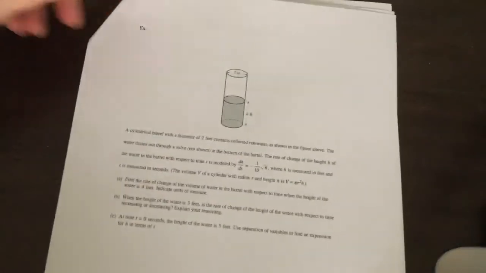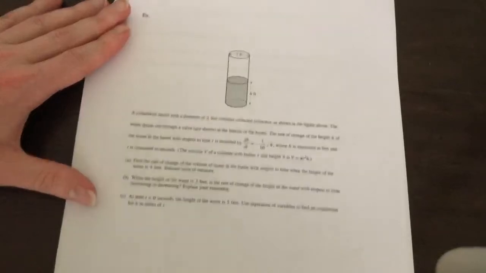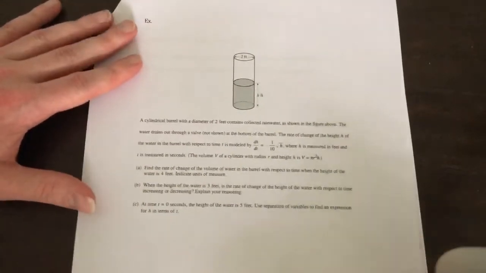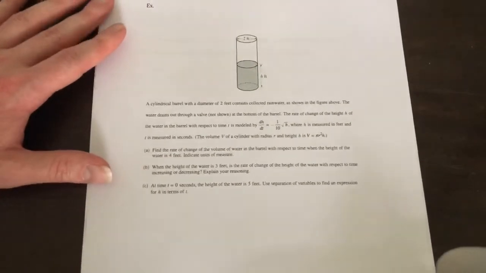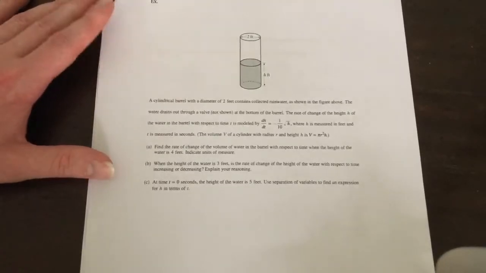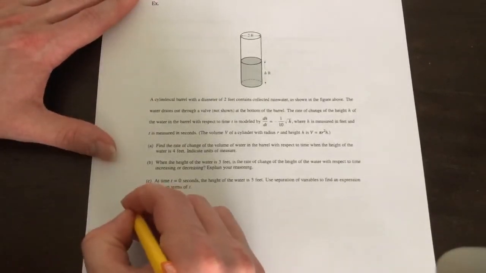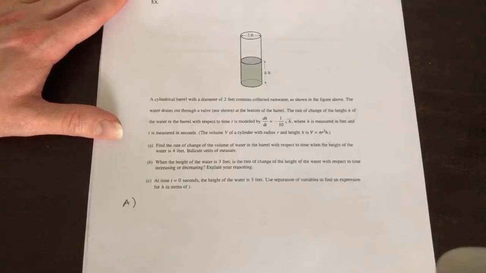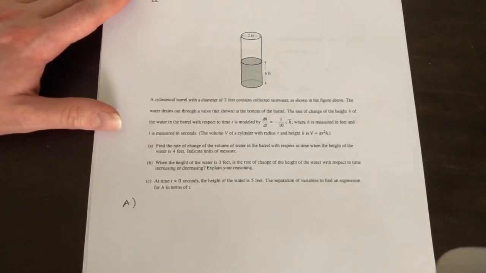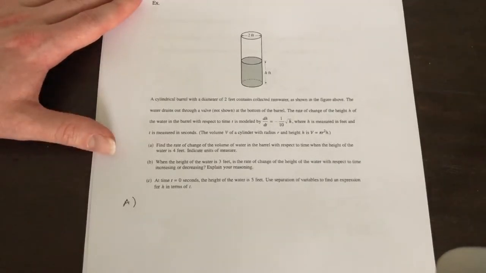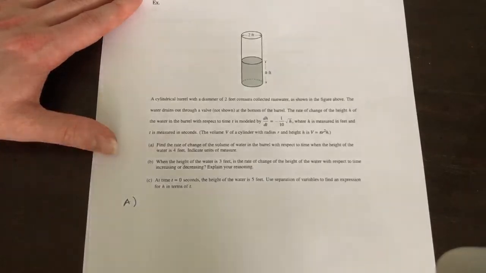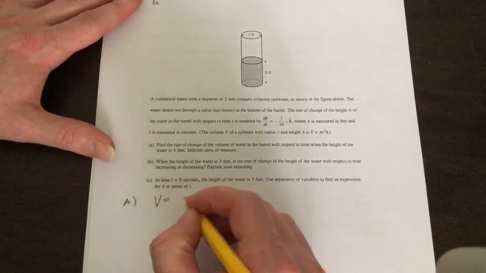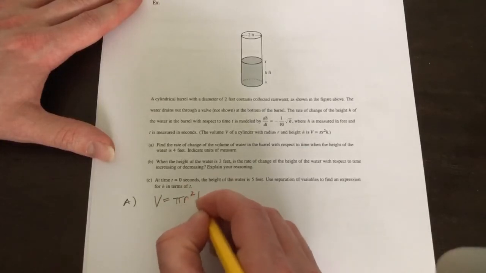Last example problem. The last example problem was a question from the 2019 AP test. Okay, it's a related rates question and a differential equation all in one. Okay, so part A, it says find the rate of change of the volume of the water in the barrel with respect to time when the height of the water is 4 feet. Indicate units of measure. So your volume of a cylinder is pi r squared times h.